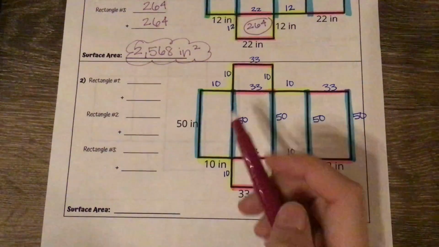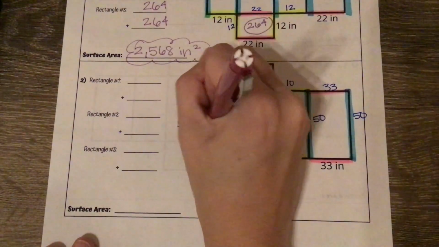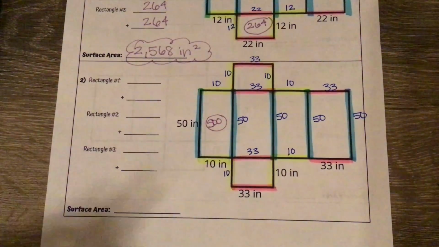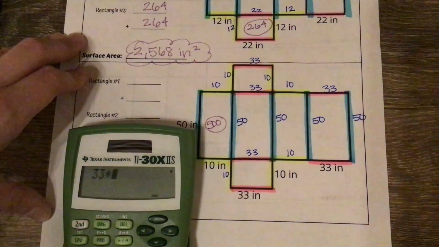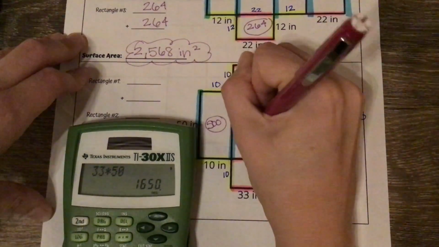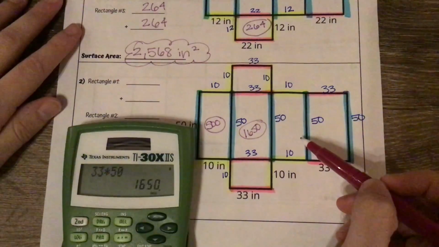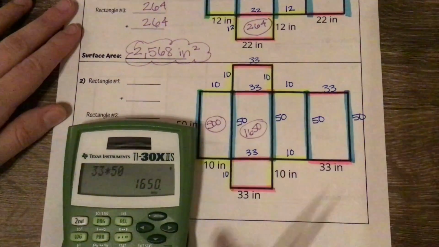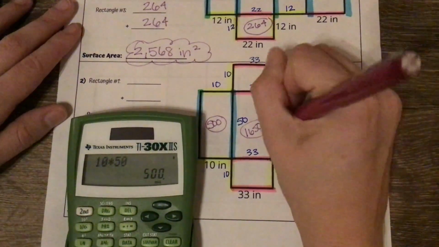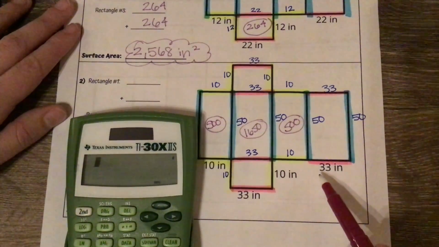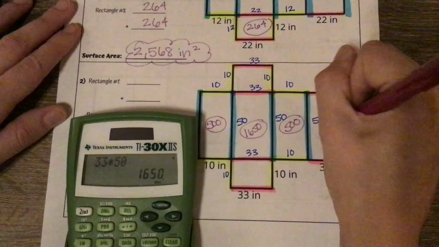So for this rectangle, we've got base of 10 times a height of 50. If I plug that in, I get 500. For our next one, we have a base of 33 times a height of 50 equals 1,650. For this next one, we have a base of 10 and a height of 50. We get 500. For this one, we have a base of 33 times a height of 50. We get 1,650.